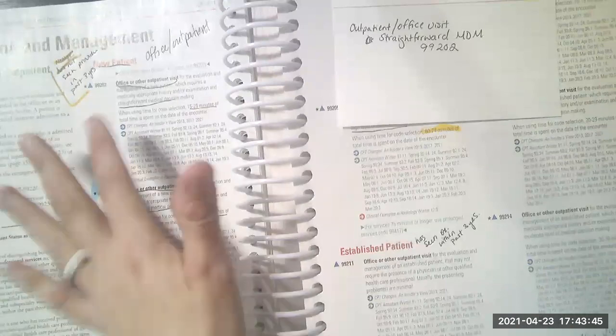Then you just need to look at your documentation and see what it is that you have, so you can pick the right level. And here, all we knew about it was that they did a history and exam. Yes, we knew that he looked at 2 systems, and if we were looking in a different section, that might have been an important piece of information to help with leveling. But in this section, that was not super relevant. I mean, yes, it's important. We want to know about it. But in terms of picking the right CPT code, all we need to know was that it was medically appropriate.